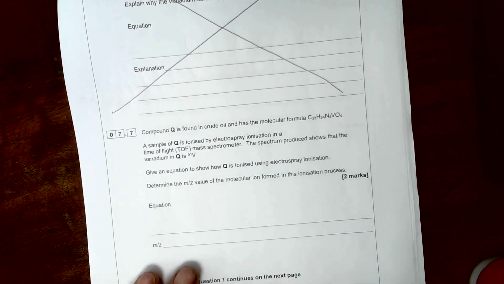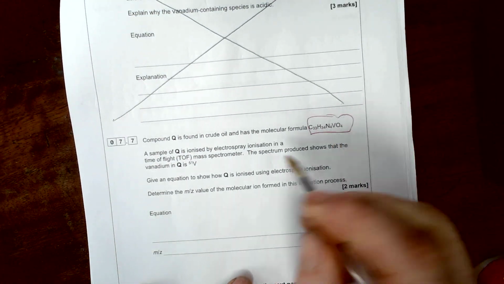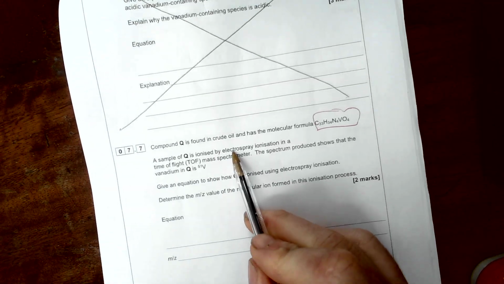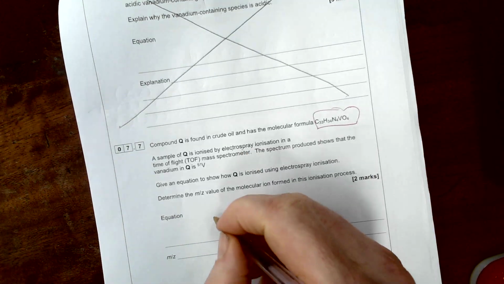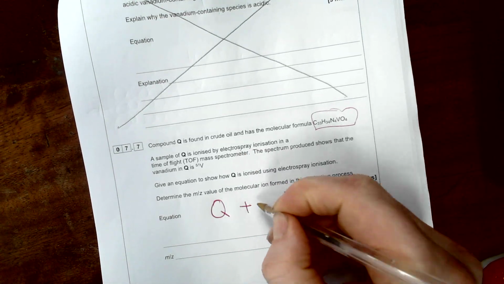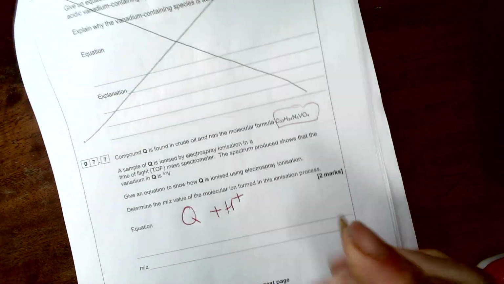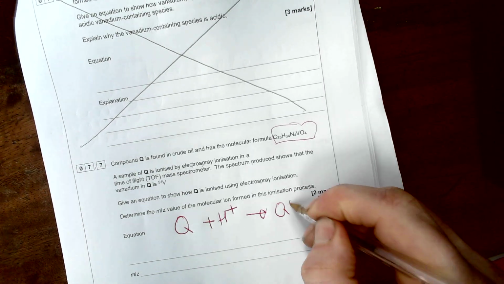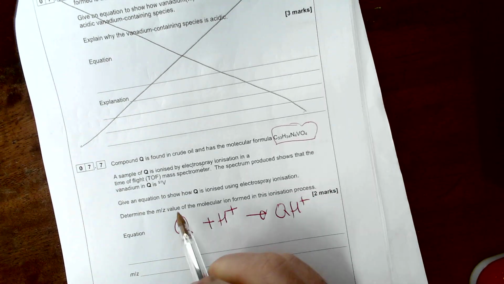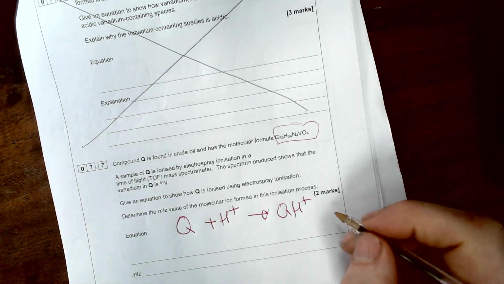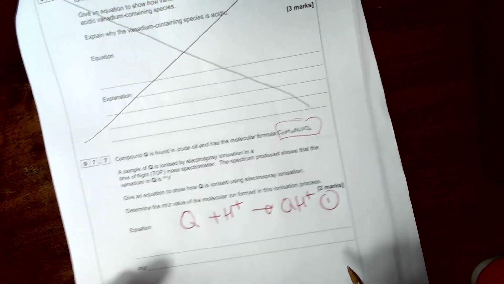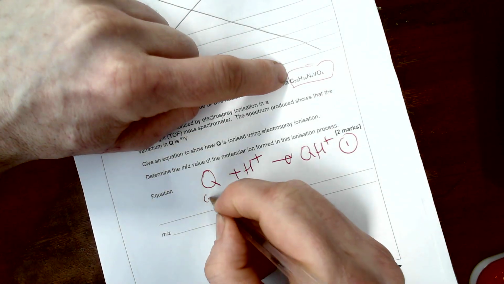Compound Q is found in crude oil and has this molecular formula. A sample of Q is ionized by electrospray ionization. Electrospray ionization is when the sample, Q, is given an H plus from the volatile solvent and becomes QH+. That's all you had to write. Did it want any state symbols? Nope. 1 mark.